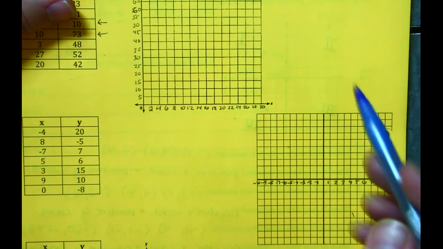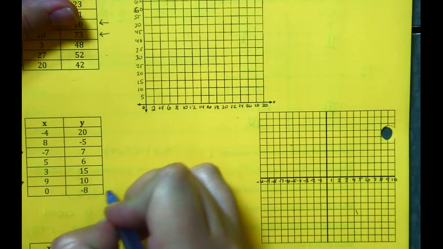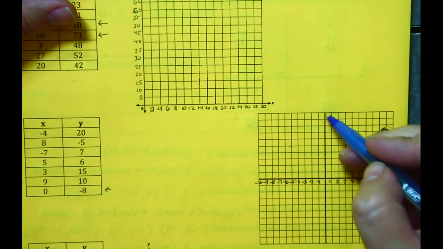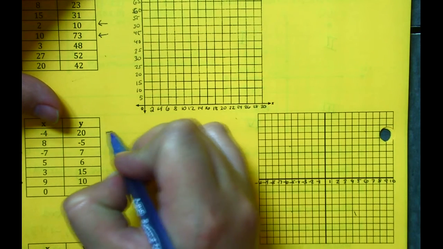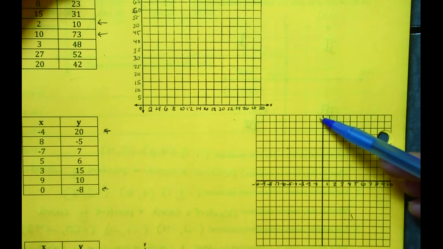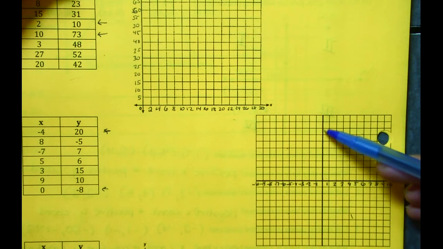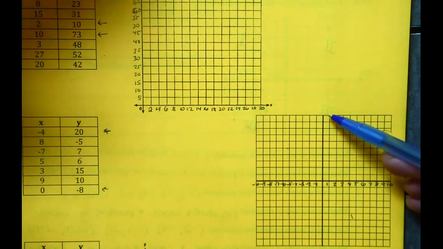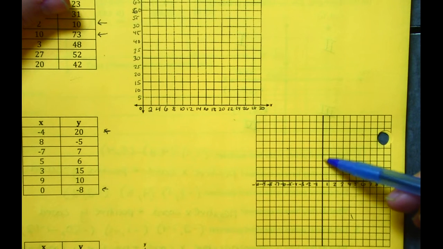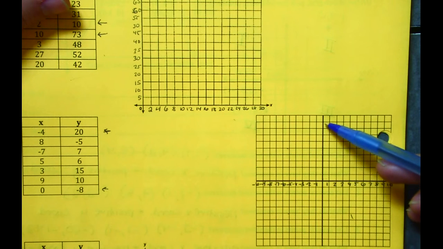For the y-axis, the lowest number down here is going to be -8, and the highest number up here is going to be 20. So if I count by 1, that's not going to be enough space. I'm going to run out of room. There's just 10 lines here. 1, 2, 3, 4, 5, 6, 7, 8, 9, 10. So I'm going to try counting by 2s. 2, 4, 6, 8, 10, 12, 14, 16, 18, 20.